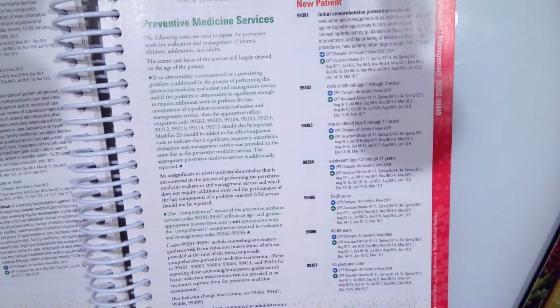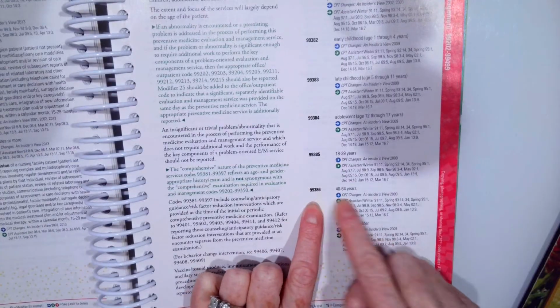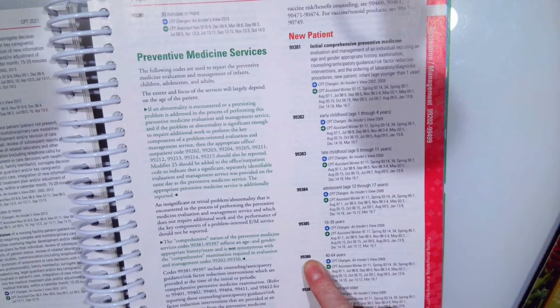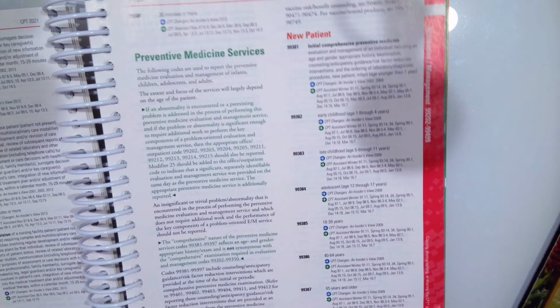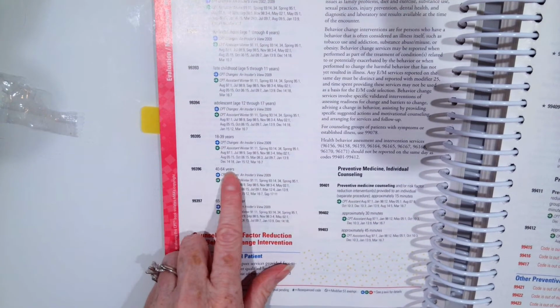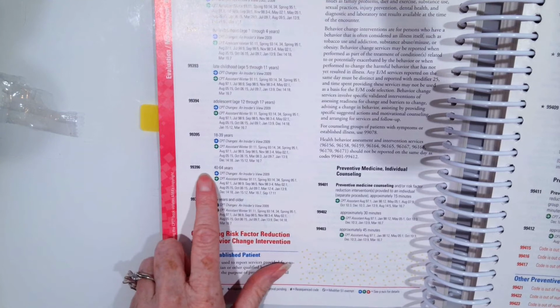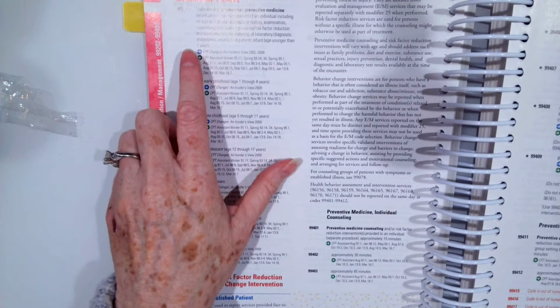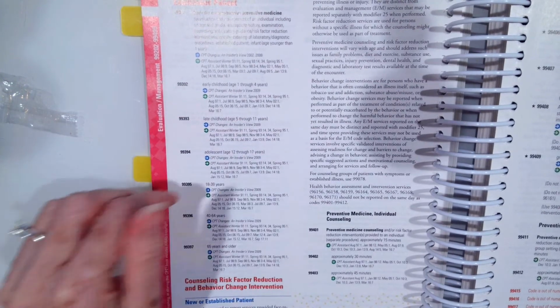So if we had a preventative medicine annual exam for a 45-year-old female, we would assign code 99386 if she was a new patient, right, age 40 to 64. If she was an established patient, it would be established patient, and age range 40 to 64 would be 99396. So when you're coding these, remember first you need to determine if your patient is new or established, and then the age is what is selected next.